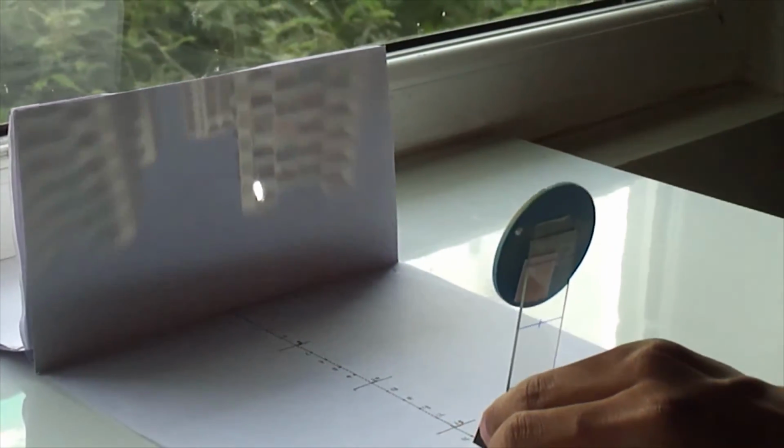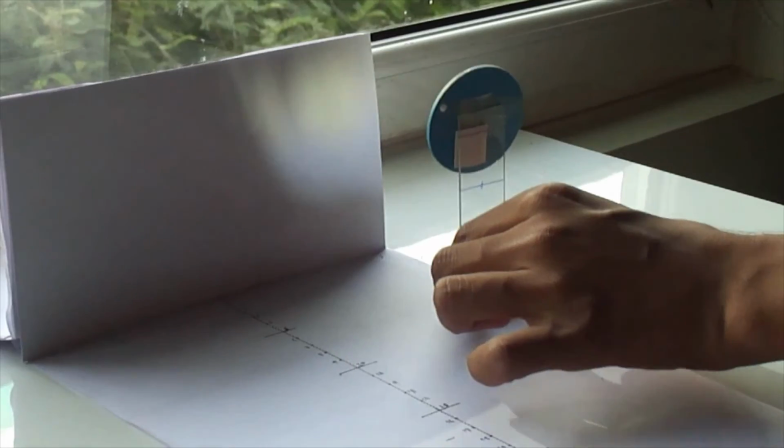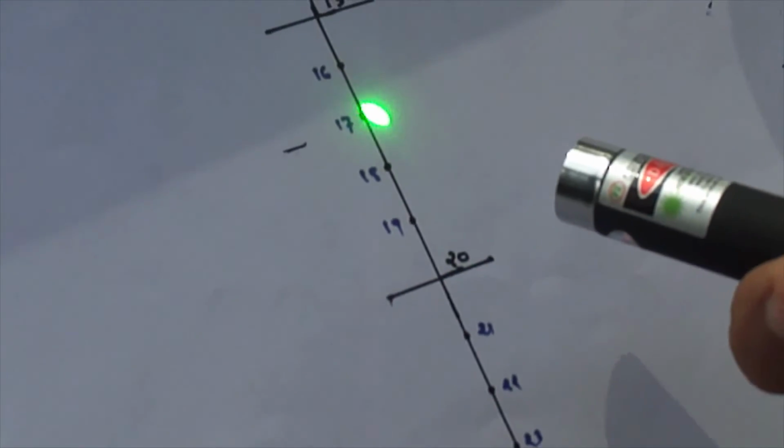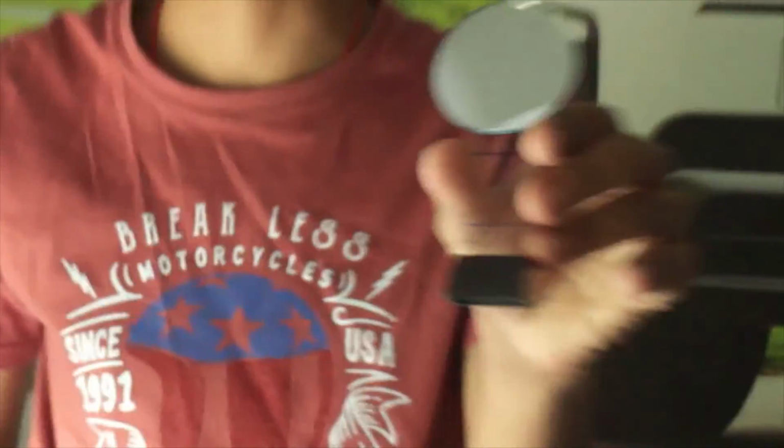Now let me remove the mirror and check. So this point, as you can see, I am getting is at 17 centimeter. So the focal length of this concave mirror is 17 centimeter. Thank you.